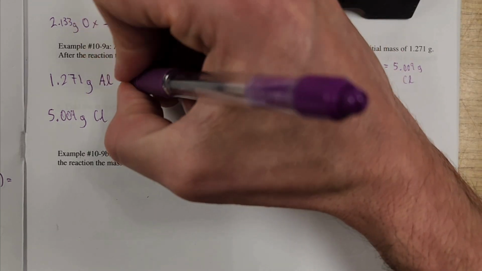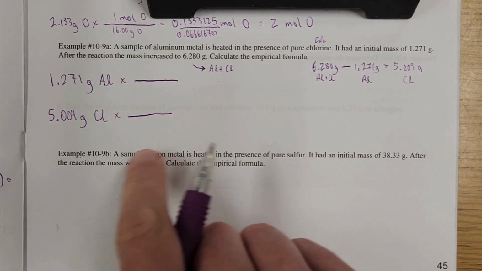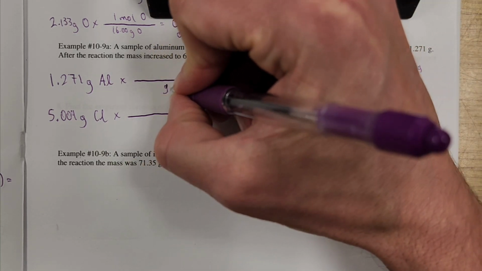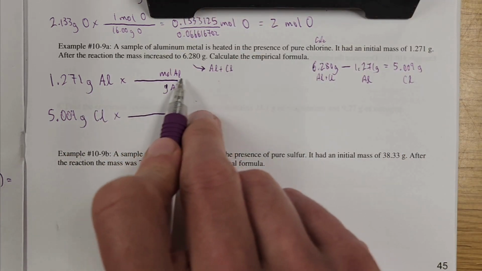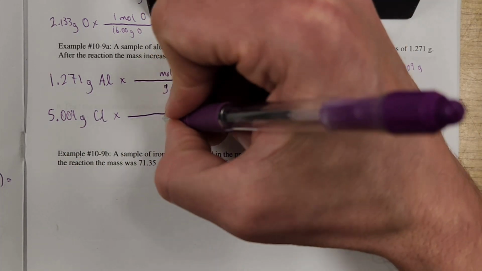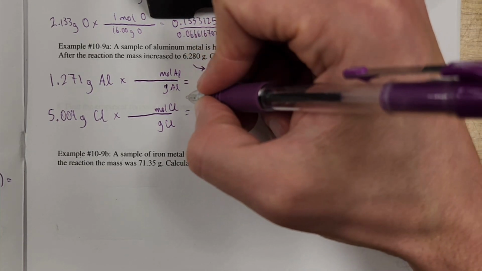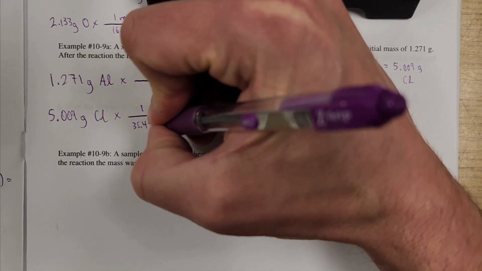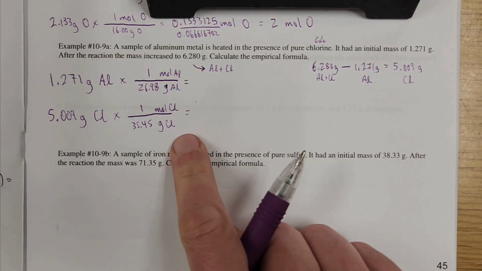So let's do the math now. That means we're going to have to convert each of these to moles, and just like earlier, we're going to convert to moles and then compare the moles to each other. So that means I'm going to put grams of aluminum on the bottom and then moles of aluminum on top. That way gram cancels gram to leave moles as the answer. And then same thing for the other one, so that I can have the answer of moles of chlorine. We then fill in the molar masses from the periodic table, which shows us that 1 mole of chlorine is 35.45 grams, and with aluminum the number is 26.98 grams.